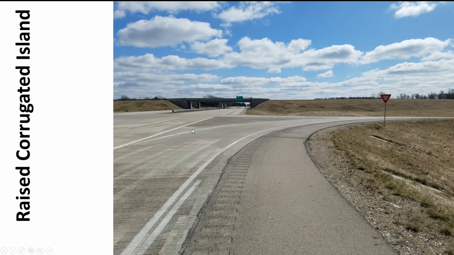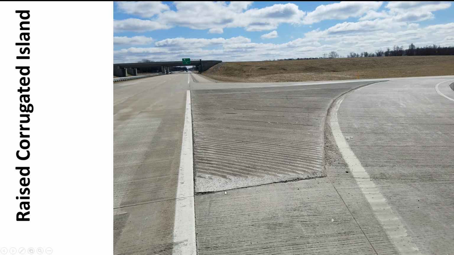Right? And so you say, well, that doesn't have the 6-inch curb. No, it doesn't. So why doesn't this island have a 6-inch curb? Right? So again, this is a high-speed situation. So 6-inch curb is considered a hazard if you're in that environment. So that's why NDOT uses this raised corrugated island. And you can see this thing is only about 2 inches tall, right?